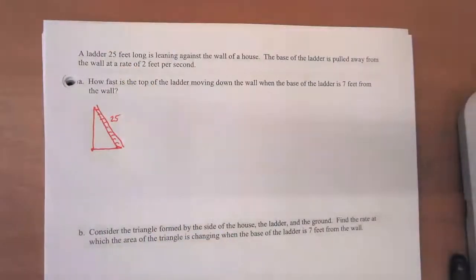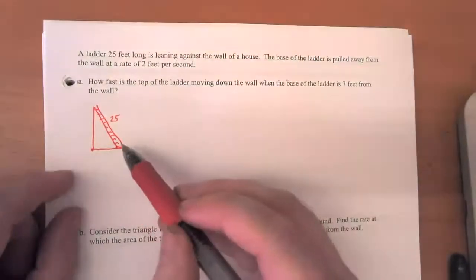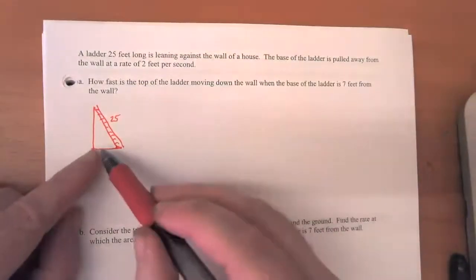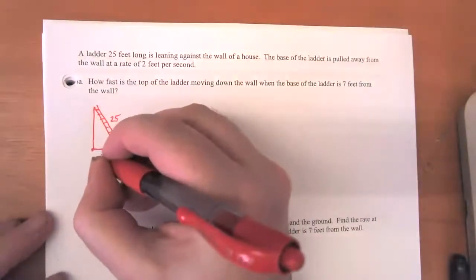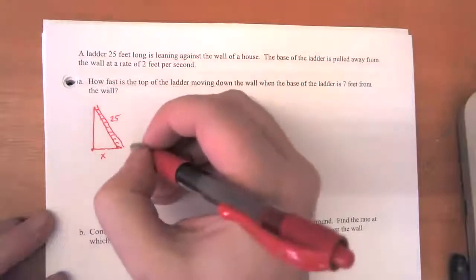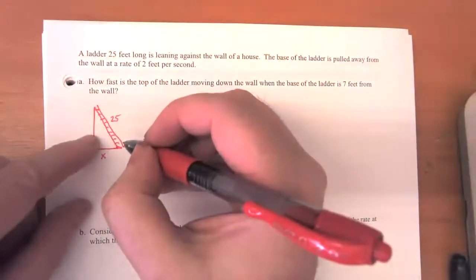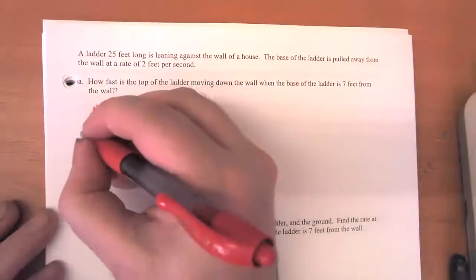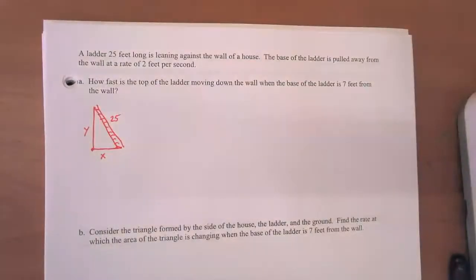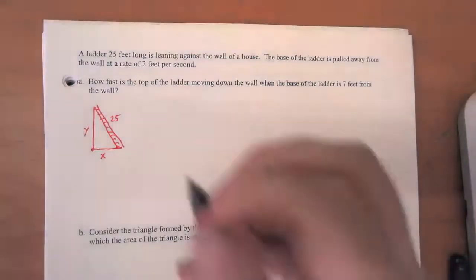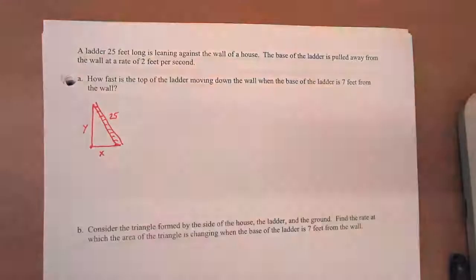And what are the things that are changing in this problem? So the base of the ladder is getting pulled away from the wall, so this distance is changing. I'm going to call this X. And as that's getting pulled away, the top of the ladder is going to slide down the side of the wall. So I'll call the height of the top of the ladder Y. Okay, so these are the things that are changing, X and Y.